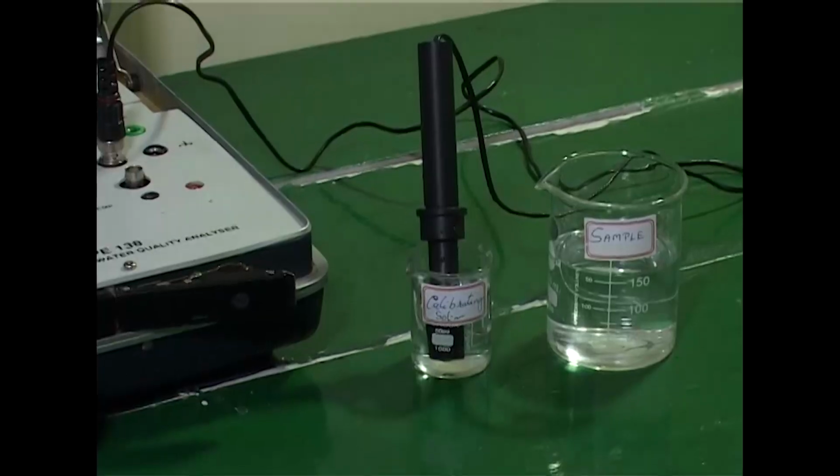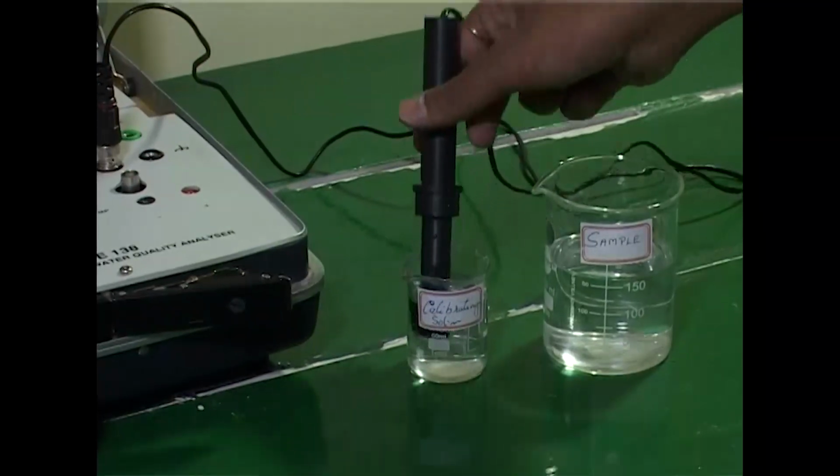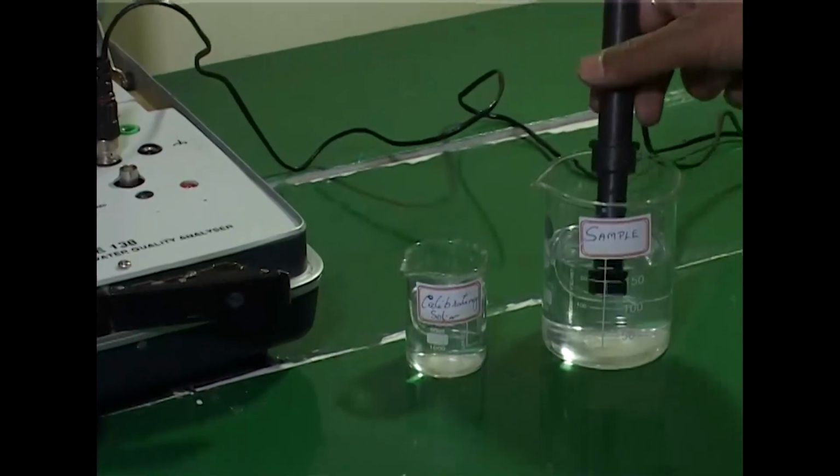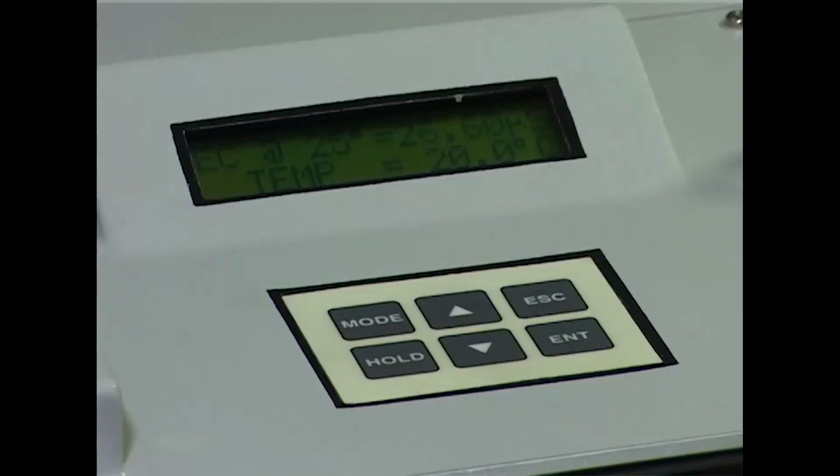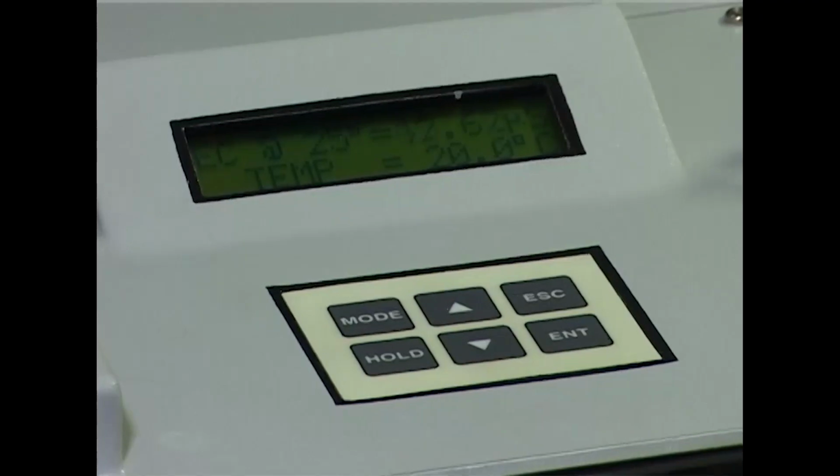We rinse the sample beaker and meter twice with the water. Then we insert the stick into the container or the flask or the beaker containing the water and leave it for 1.5 minutes, and must see that the reading is stable.